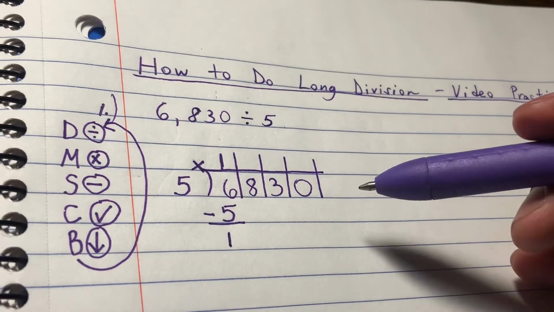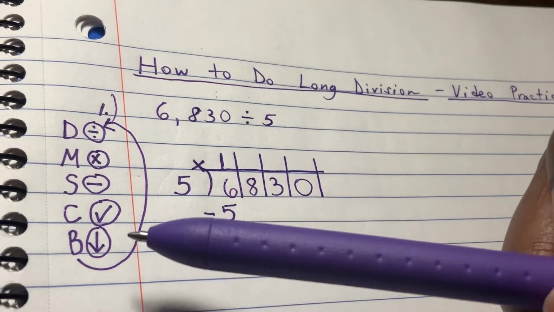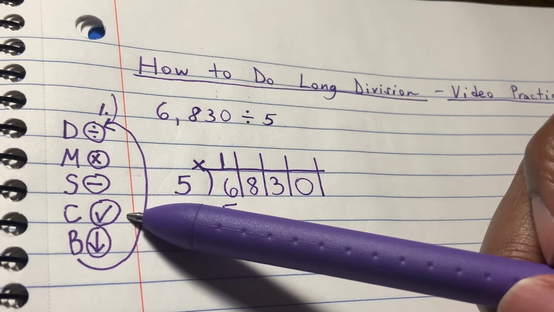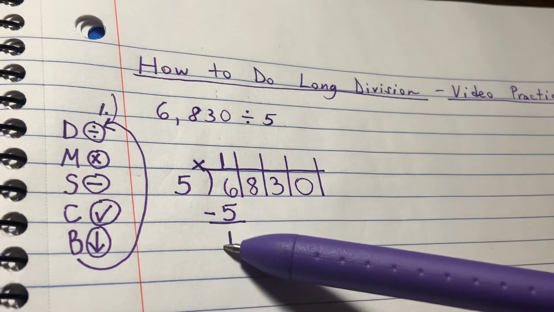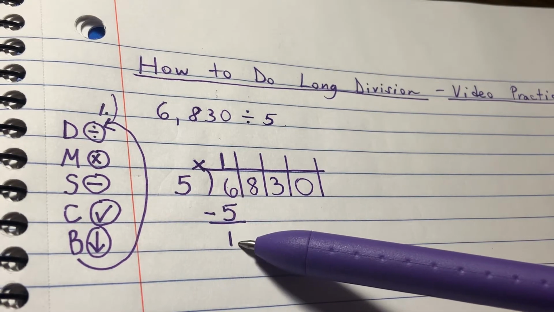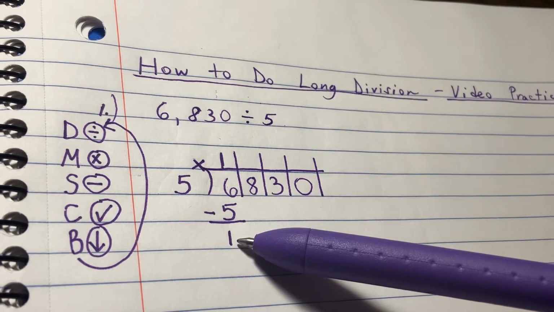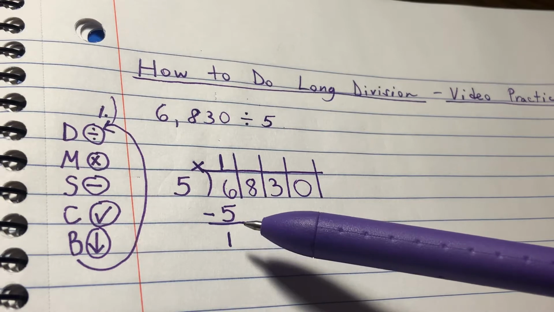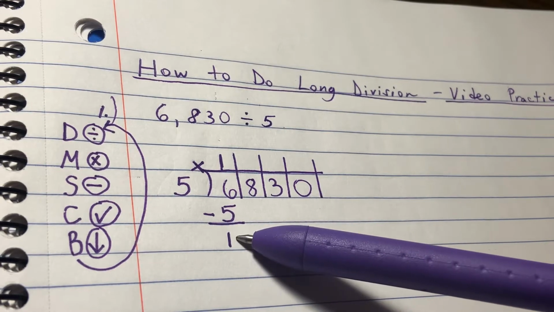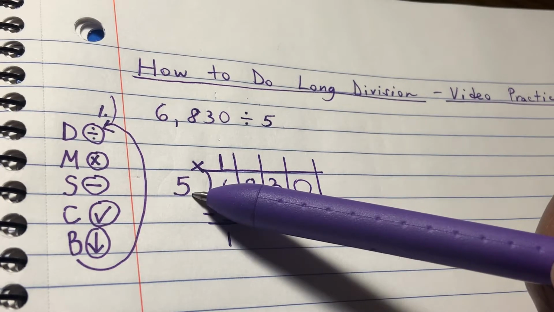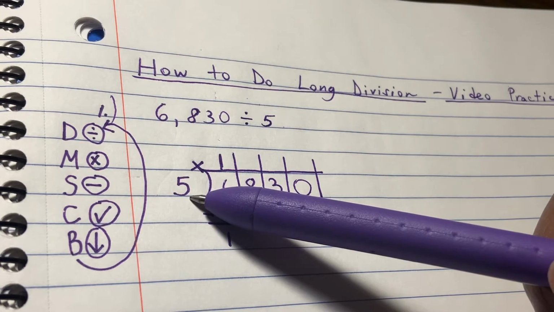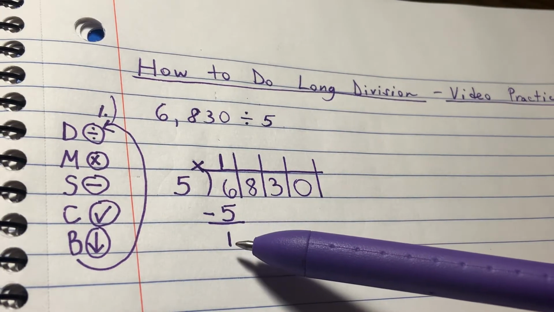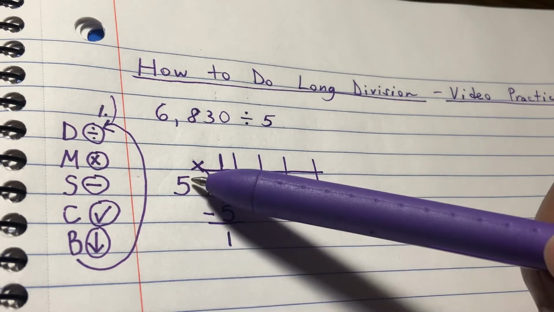That is 1. Okay? Now you might say, Mr. B, what's the check step? What's that about? This is a very important step, ladies and gentlemen. Pay attention. When you subtract and you get an answer, in this case, my answer is 1. The check step says to make sure that this number is less than the divisor. Let me say that again. The check step says that after you subtract, quickly say to yourself, is 1 less than 5?